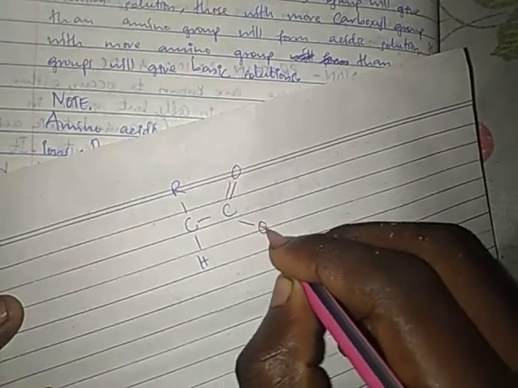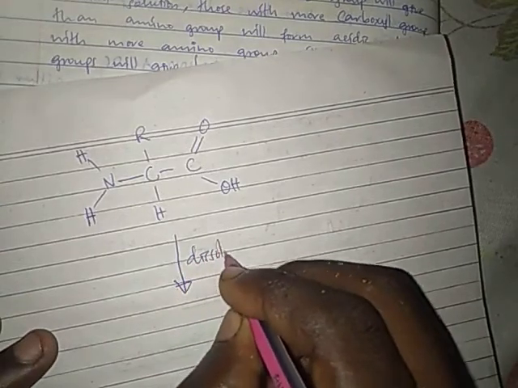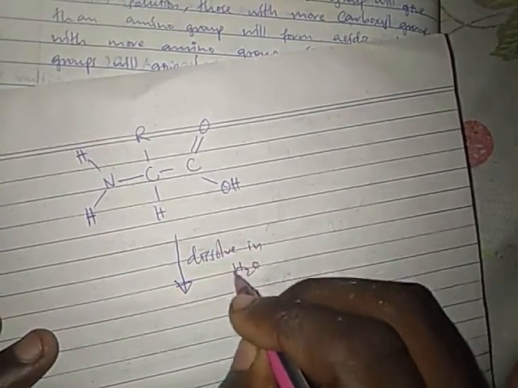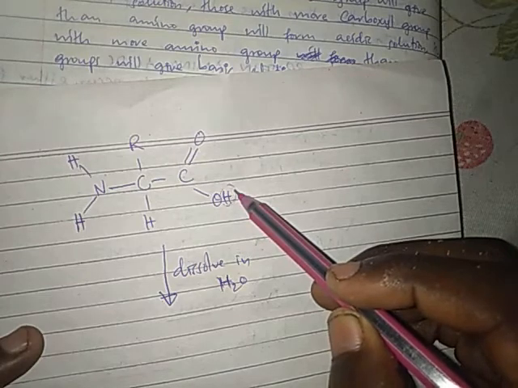Now let's again come back to the structure of amino acid, which is carbon, then R, hydrogen, then carbon, double bond oxygen, then hydroxyl, and then here we have nitrogen, and then you have hydrogen, and then hydrogen. So here, if you dissolve this in water, what will happen is that the hydrogen from the carboxylic group will be released and will go to associate with the nitrogen of the amino group.